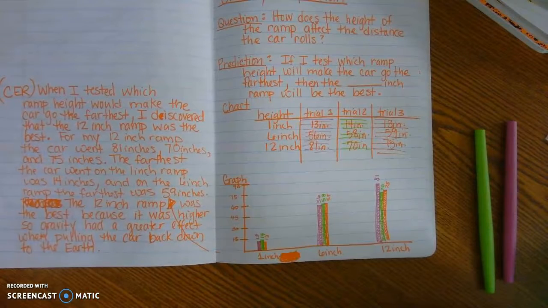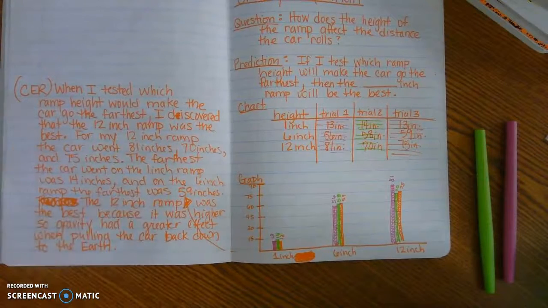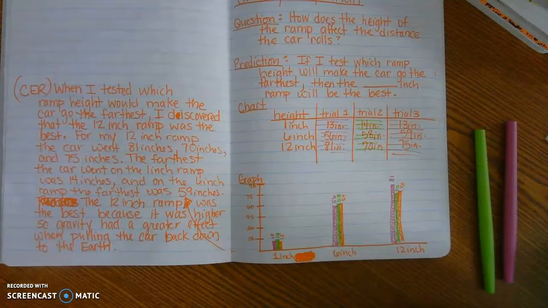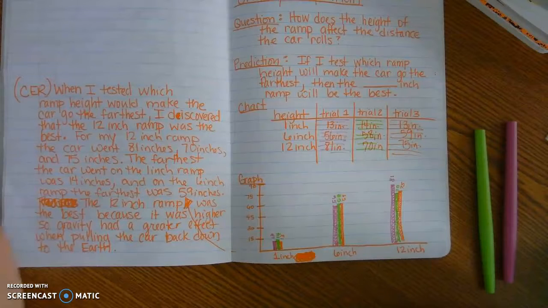Okay? So, this is my conclusion. When I tested which ramp height would make the car go the farthest, I discovered that the 12-inch ramp was the best. For my 12-inch ramp, the car went 81 inches, 70 inches, and 75 inches. The farthest the car went on the 1-inch ramp was 14 inches, and on the 6-inch ramp, the farthest was 59 inches. The 12-inch ramp was the best because it was higher, so gravity had a greater effect when pulling the car back down to earth. Alright, so that is how you write a conclusion for an experiment with all of your parts: your claim, your evidence, and your reasoning behind it.